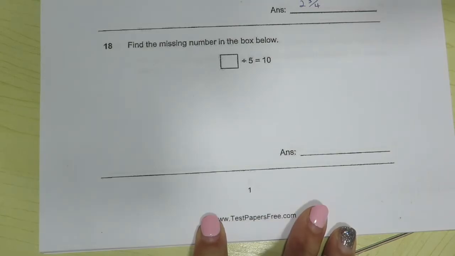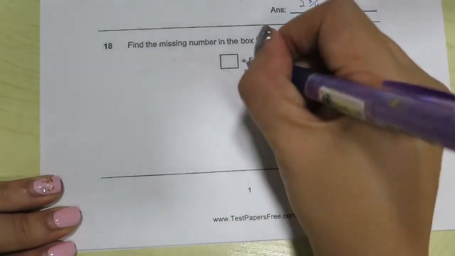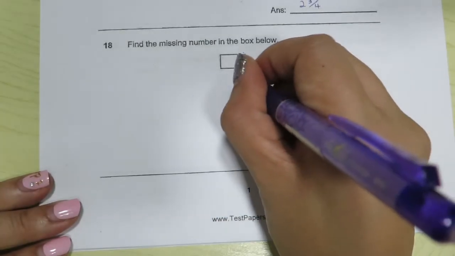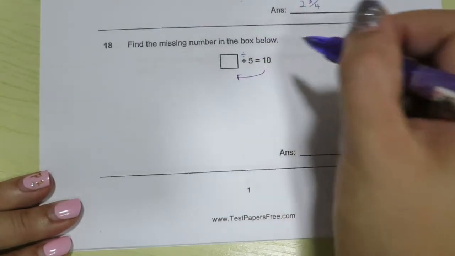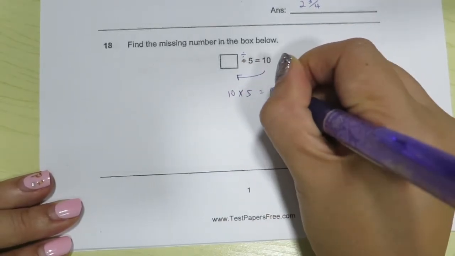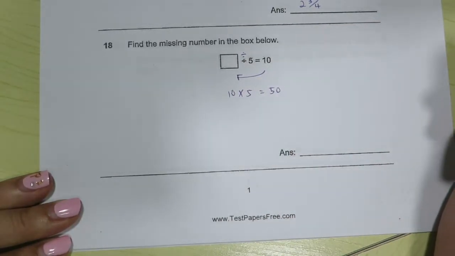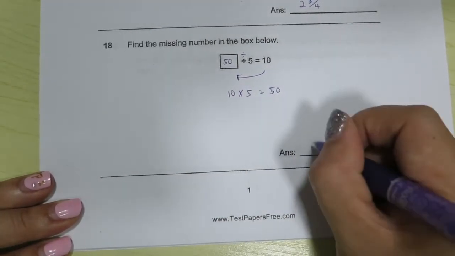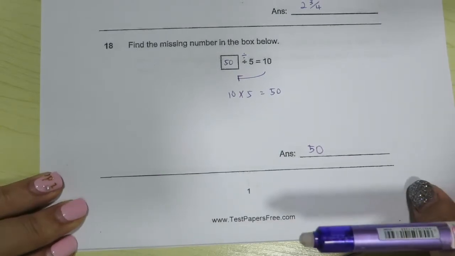Next, find the missing number in the box below. Something divided by 5 is 10. Okay, so this is divide in case you can't see. So then we're working backwards to find out what the answer is. You should be doing 10 times 5, 50. Okay, so let's double check. 50 divided by 5. Did we get 10? Yes. Answer is 50.